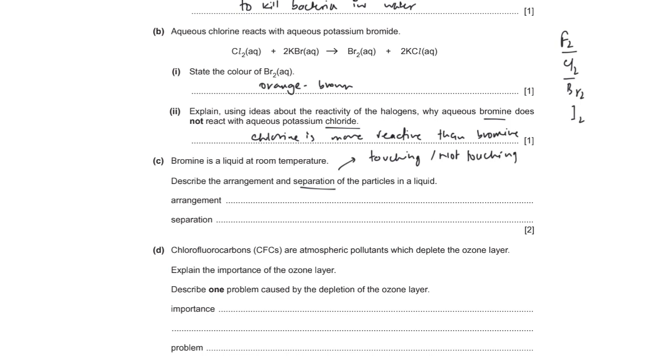What is the arrangement of particles in a liquid? The arrangement is irregular. And for separation, the molecules are close together. In terms of touching, you will say that some particles are touching. The better word would be some particles.